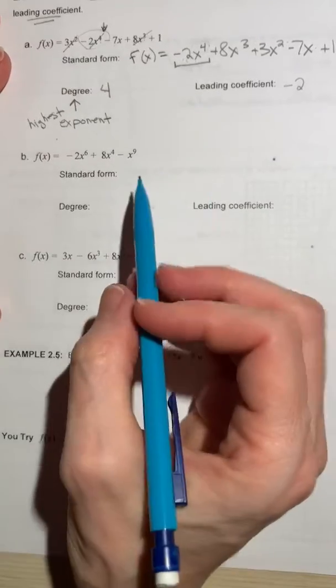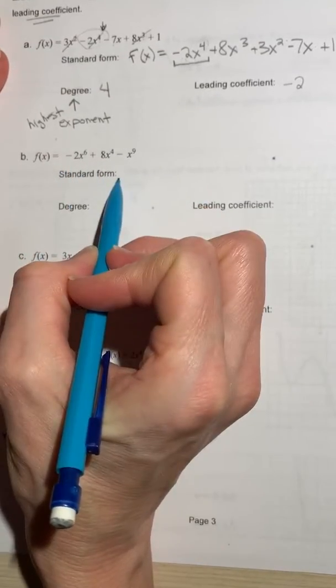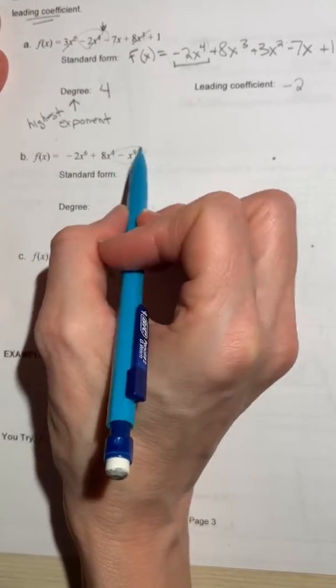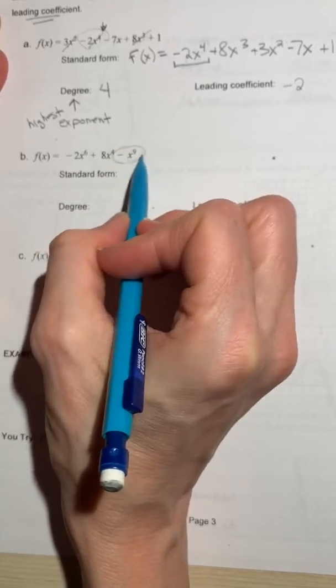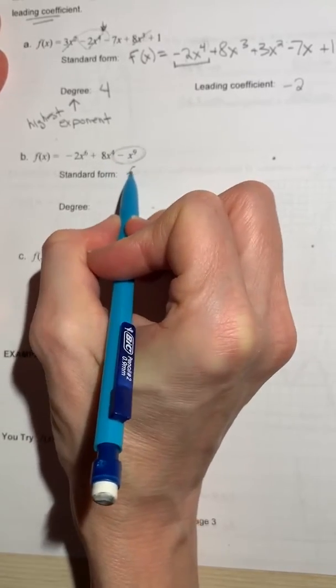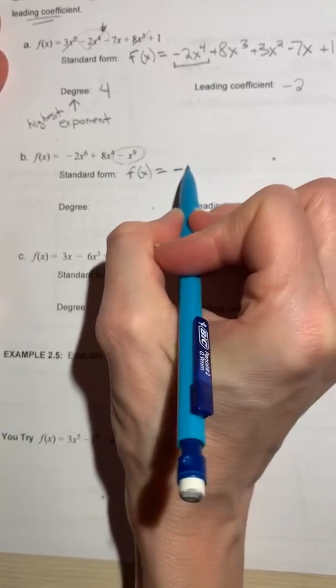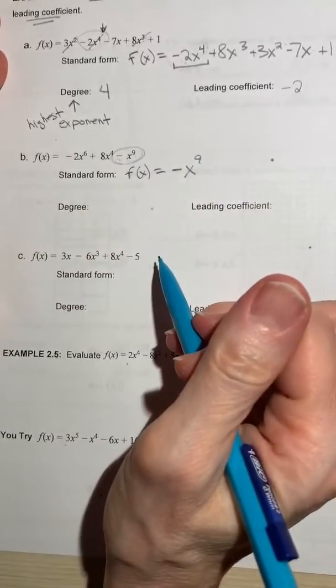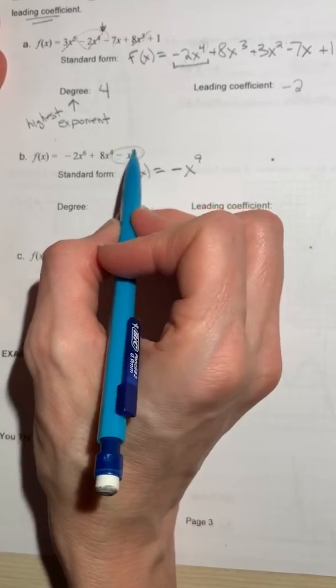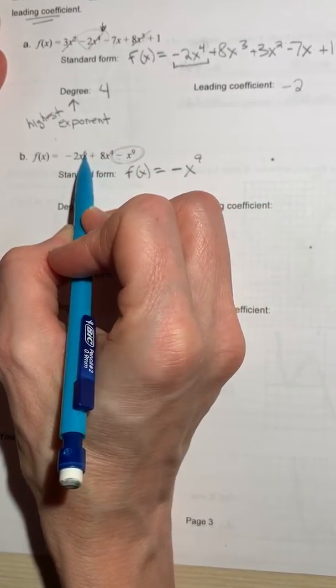Let's do another one. Okay, standard form, find your biggest exponent. There's my biggest exponent, 9. So notice when I take this term, I'm going to take that negative with it. I'm going to write negative x to the 9th. That's my first term. What's the next biggest exponent? The 6.